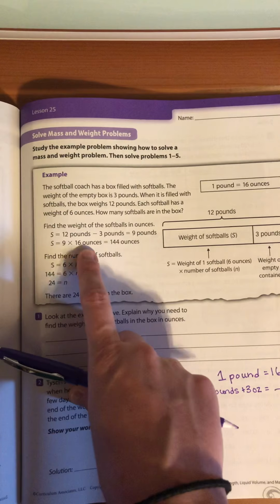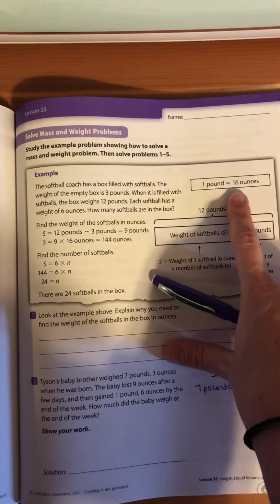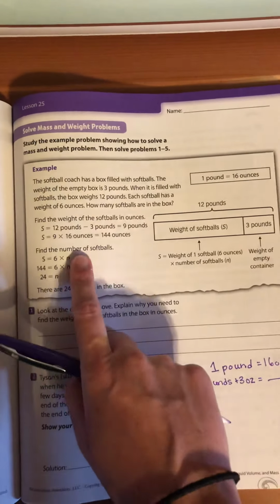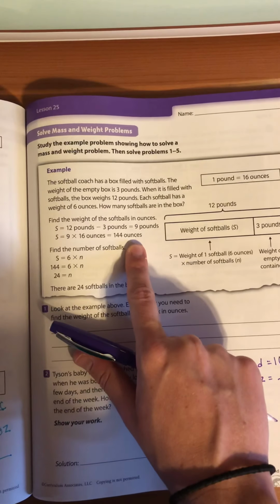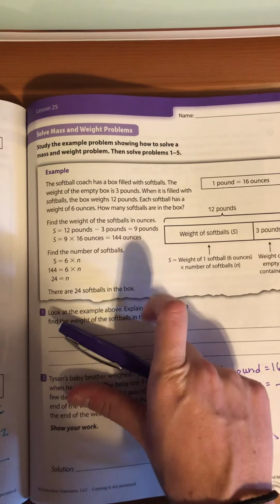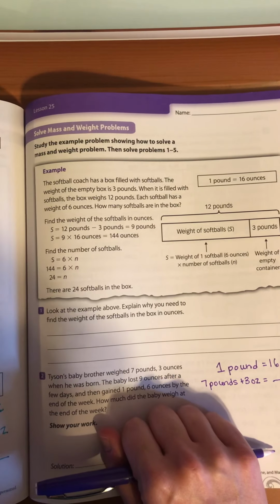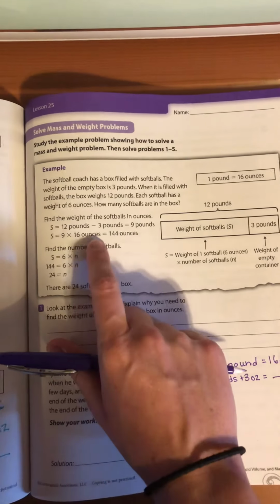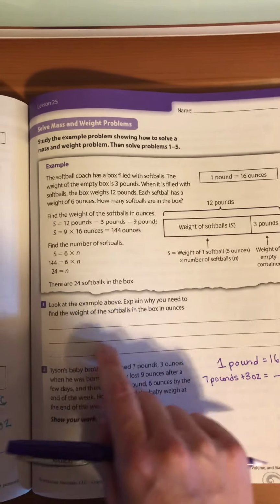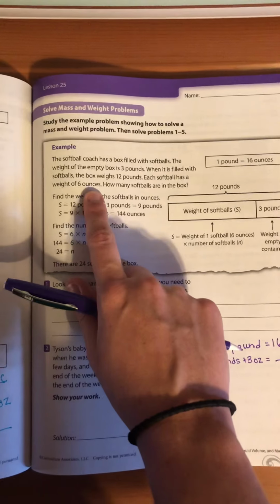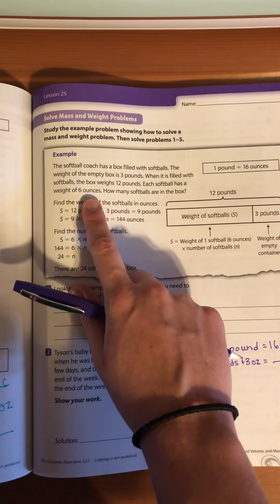So they take 9 times 16 because there are 16 ounces in 1 pound. That gives us 144 ounces for the total weight of the softballs. But we need to know how many there are. And it says that each one weighs 6 ounces.